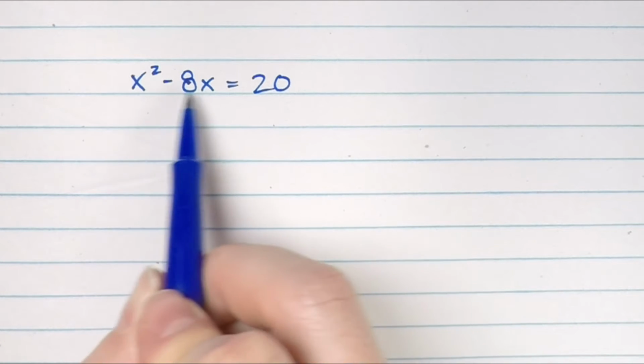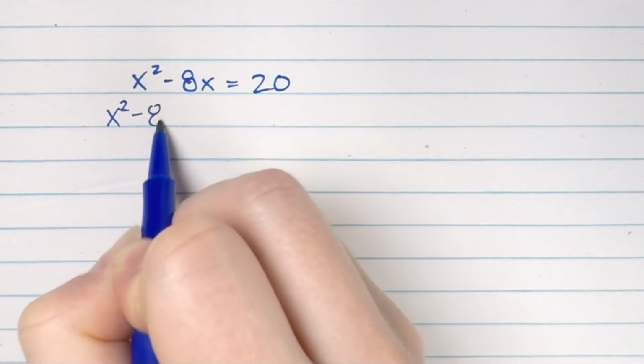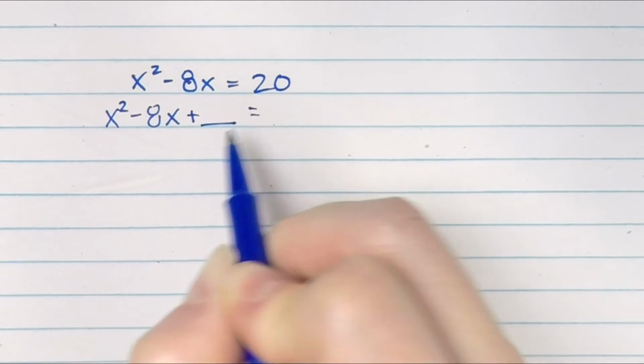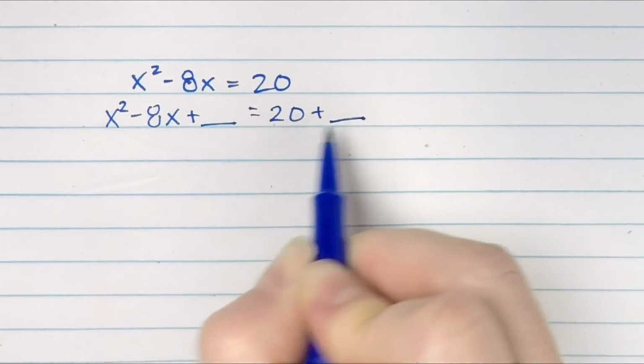I want this part on the left to become a perfect square trinomial, so that way I can factor it into parentheses squared. So I'm going to make this a trinomial, so that means I'm going to have one more term here to get 3 terms. So I'm going to add something here, and whatever I add to the left side, I have to add to the right side. So I'm going to put 2 blanks here.